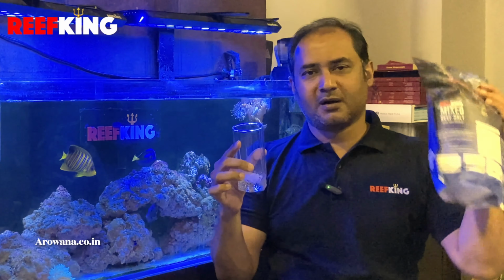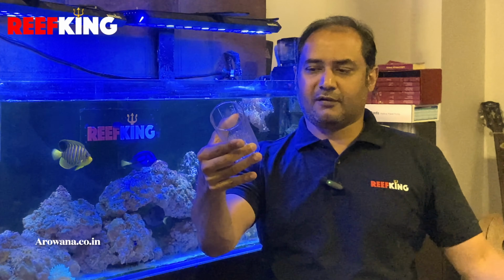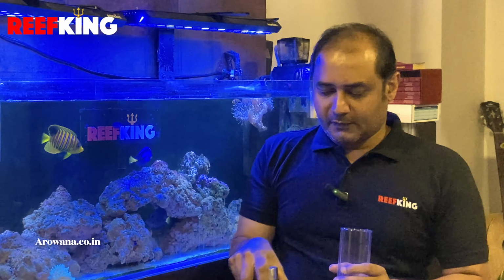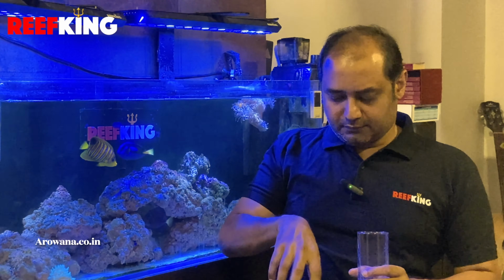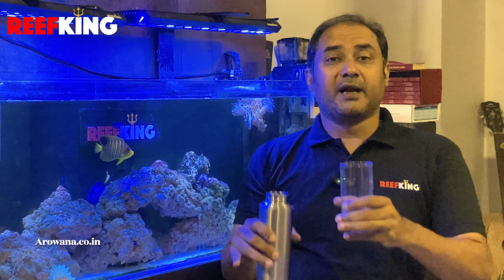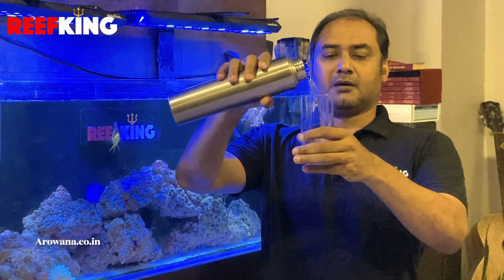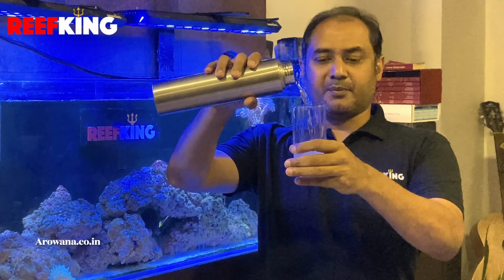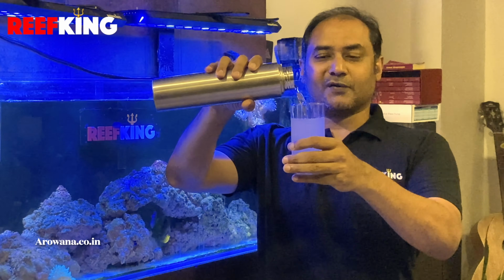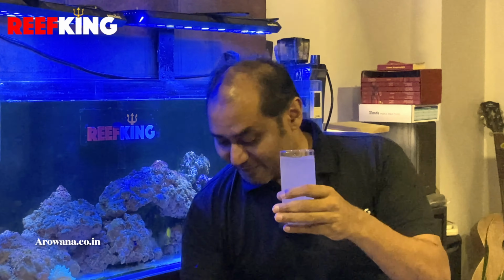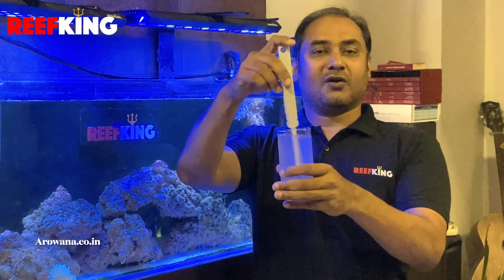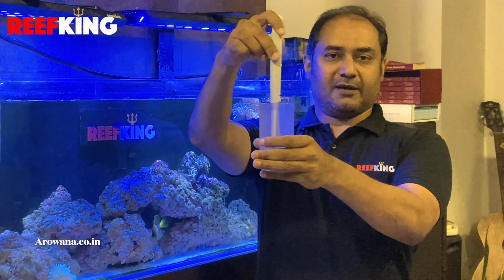What I have done is I've taken this 250, 200 ml glass. I've taken around 10 grams of salt in this. Let us mix this salt. And what I'm doing, you should never do this. You should never put water on salt. It should be the other way around. When you are making your salt water mix, it should be basically salt going into water. But let us start mixing this.